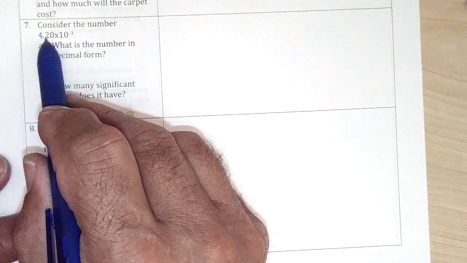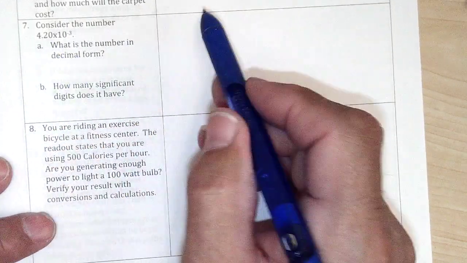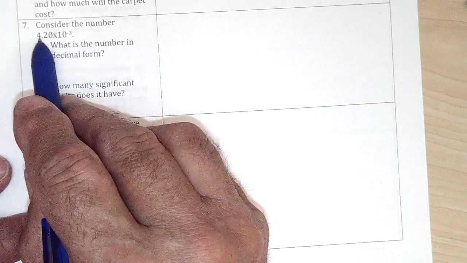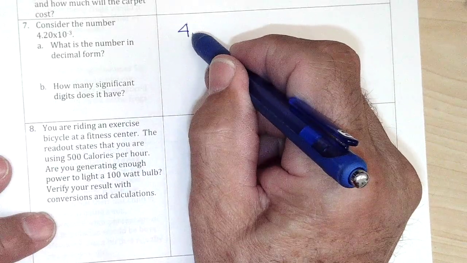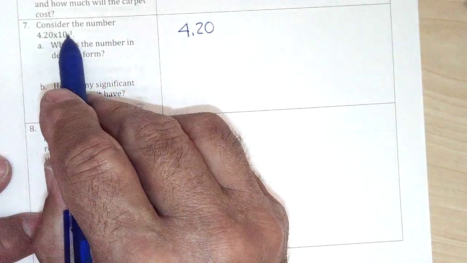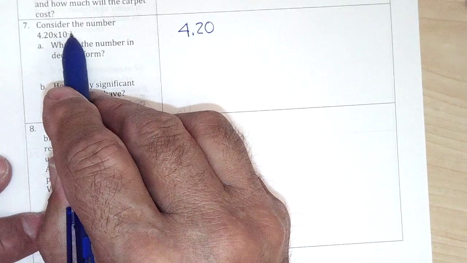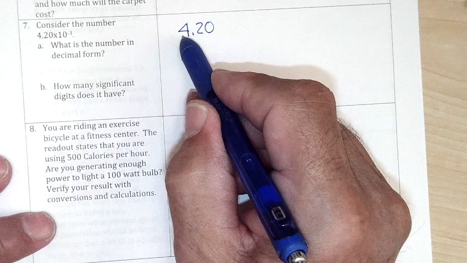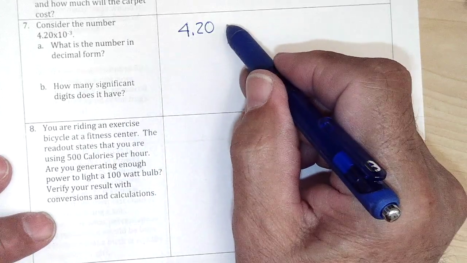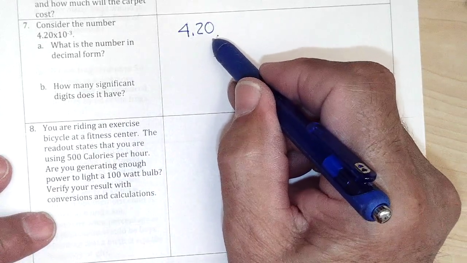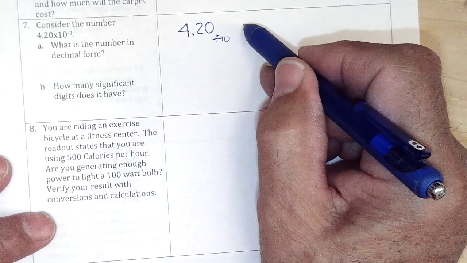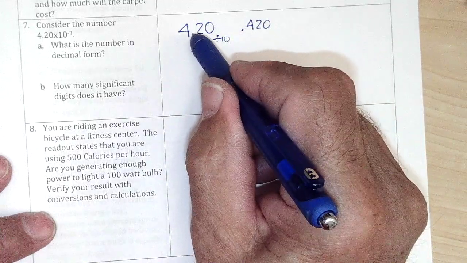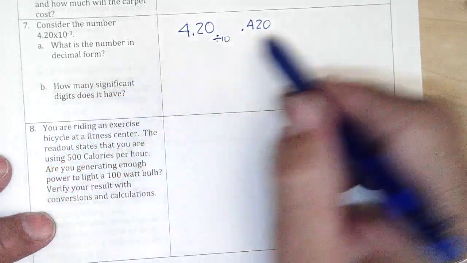So what is this number in decimal form? A negative exponent means divide by 10. So if I've got 4.20 and I'm supposed to divide by 10 three times, if I divide it by 10 once, it becomes 0.420. Dividing by 10 moves the decimal over once.